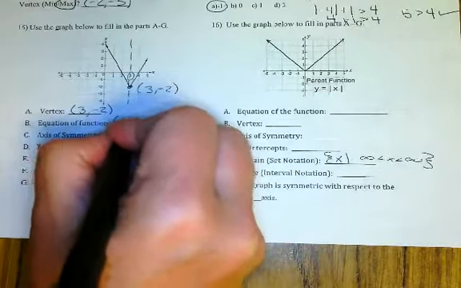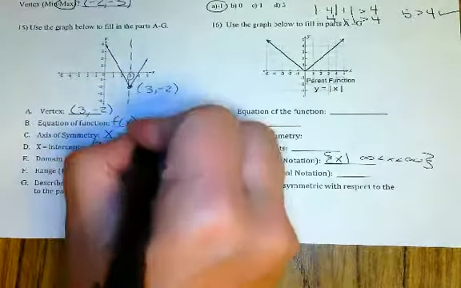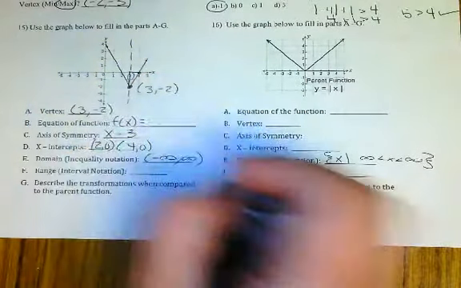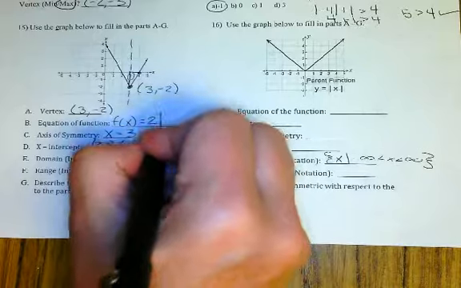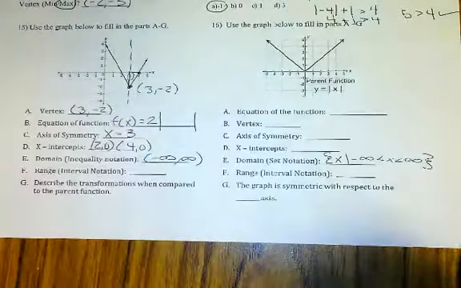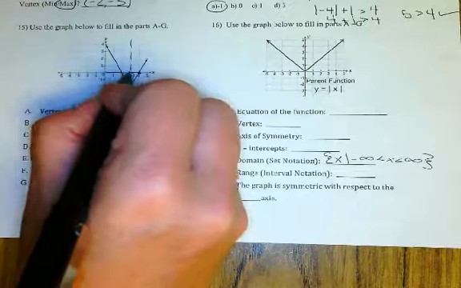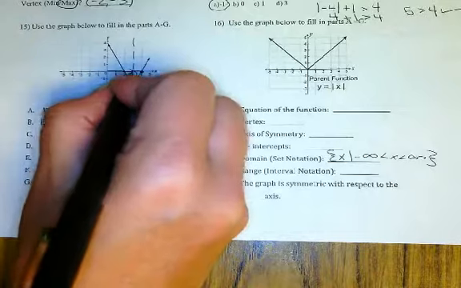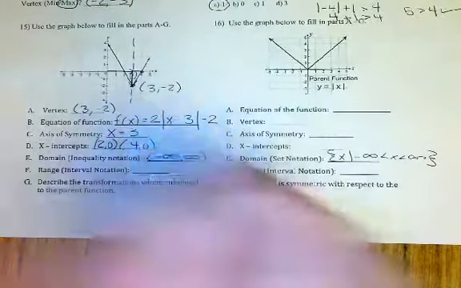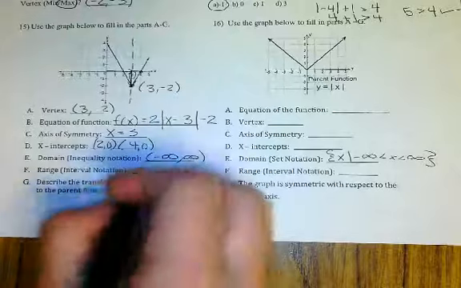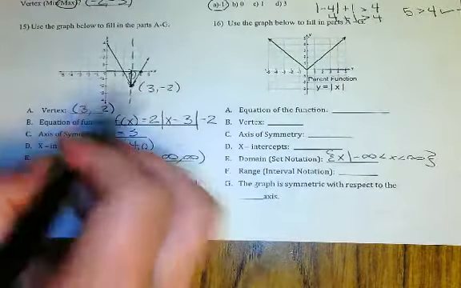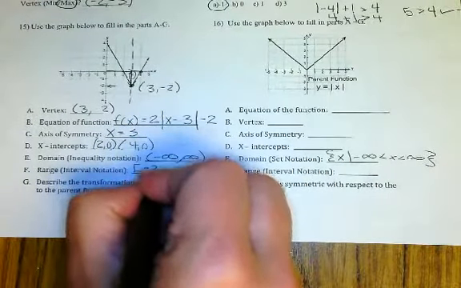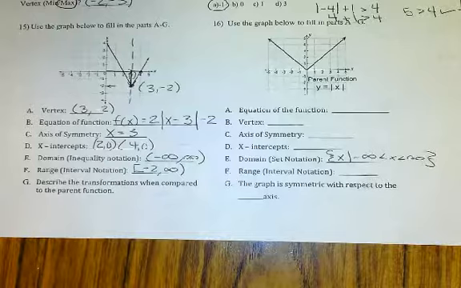Now for the equation, f of x, I can tell it's opening upward, so I know it has to be a positive. And then if I go up 2 over 1, it's actually going to be a stretch, so there's going to be a 2 here. The vertex moved to the right, so x minus 3, because it's a compulsive liar. And then it went down 2, so -2. So that's my equation. Now for the range, in interval notation, we want to see how low it goes. So the lowest it went was -2, so brackets, -2, and then it goes all the way up to infinity.